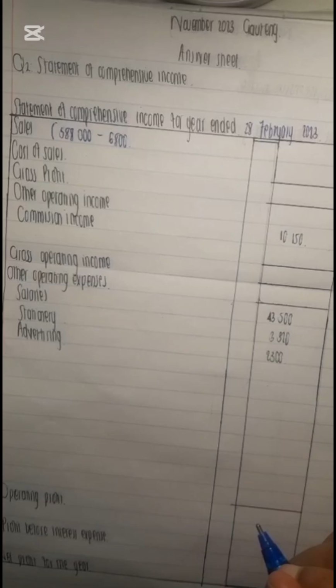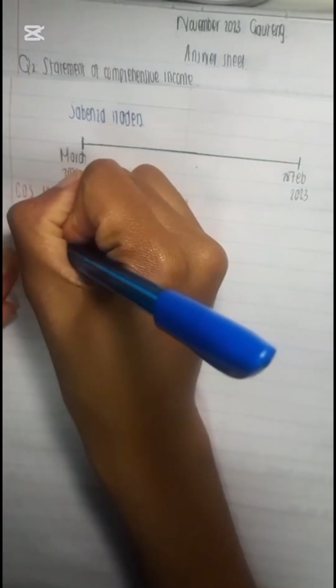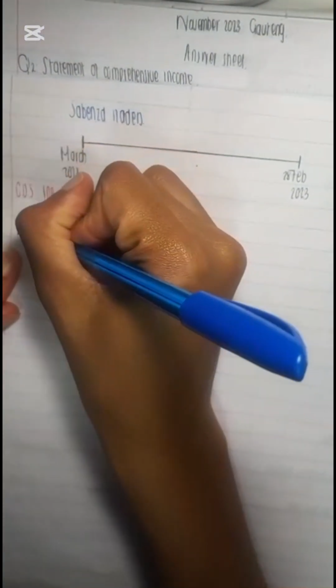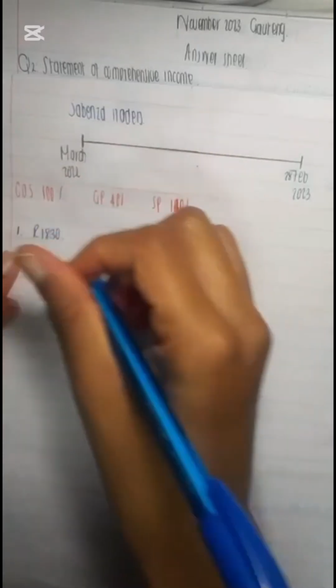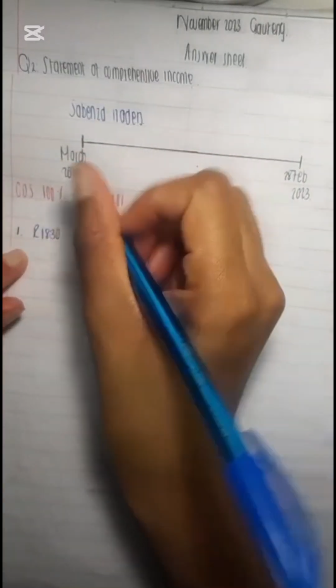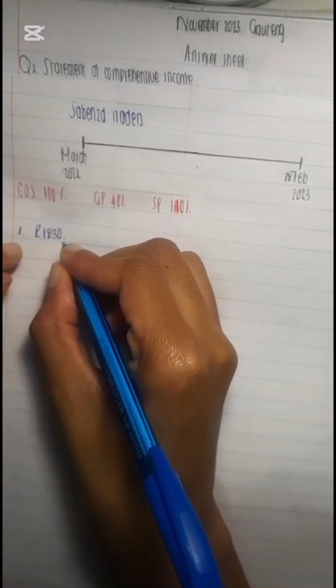So the first transaction says that the water and electricity account for Feb 2023 has not been paid and the amount is 1,830 rands. So the first one, we have not paid 1,830 rands. This means that we have to add this amount to our expense.